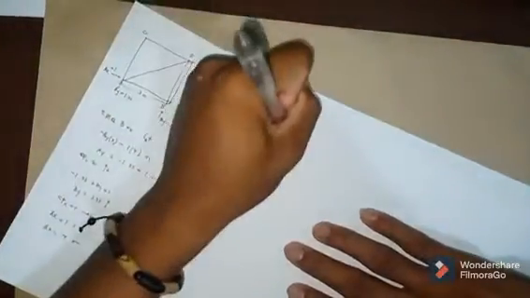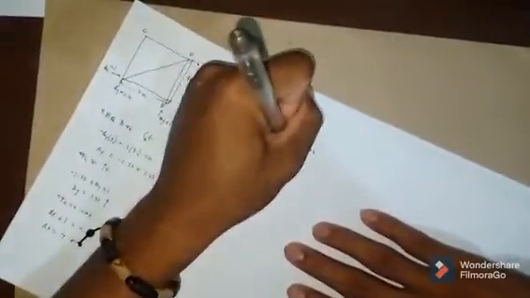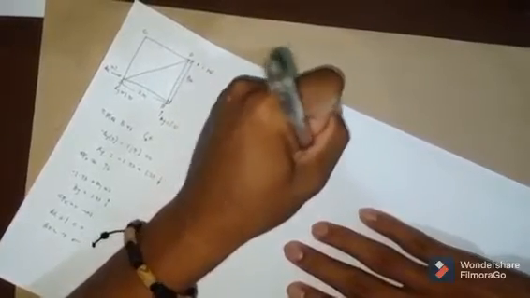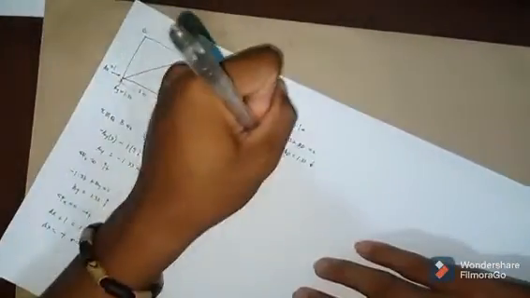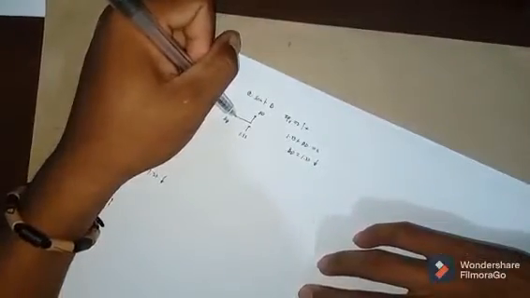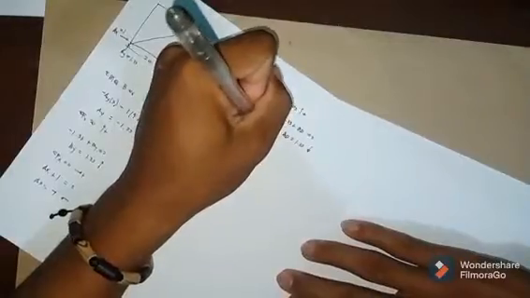So, positive 1.33 plus BD, kasi ito lang yung upward forces, is equal to 0. And then, BD is equal to 1.33 downward, which is negative siya. And then, magte-take tayo ng forces horizontally and there is no reaction, so considering that AB is equal to 0 na.